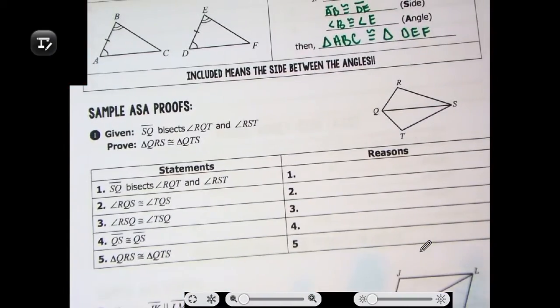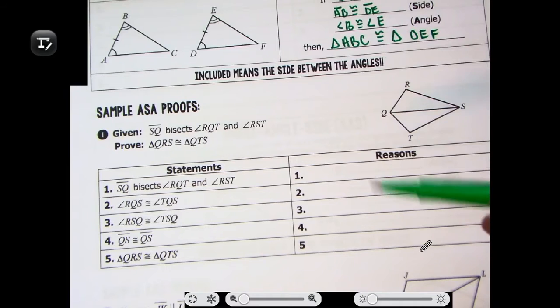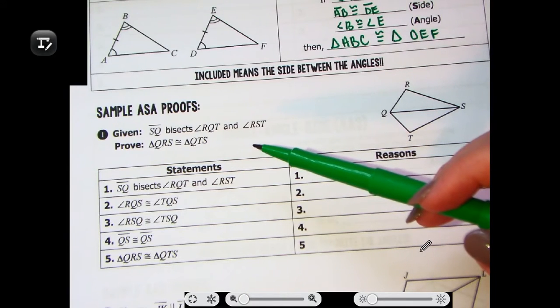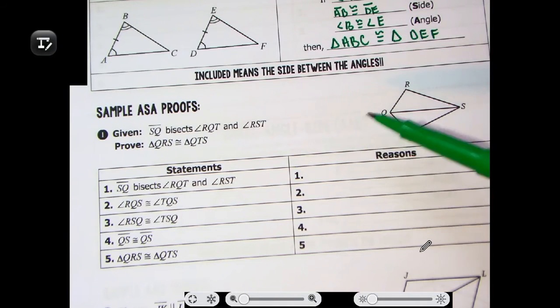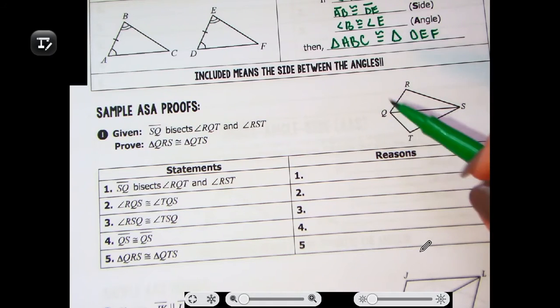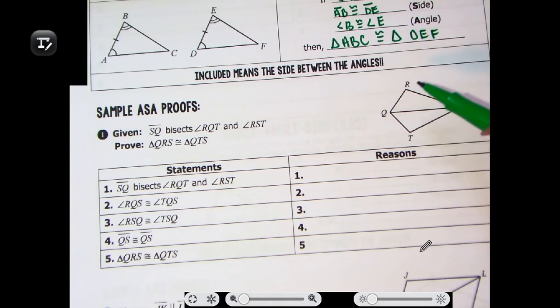So let's take a look at our first problem. So it says, given that SQ bisects angle RQT and angle RST. So these two angles over here are being bisected by SQ, meaning it's cutting those angles in half, okay?